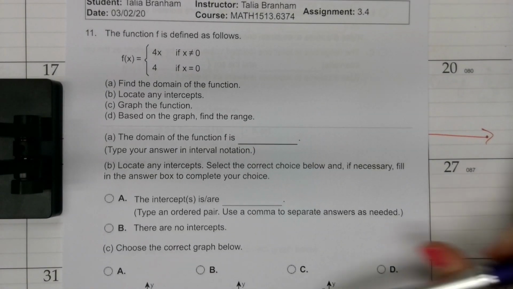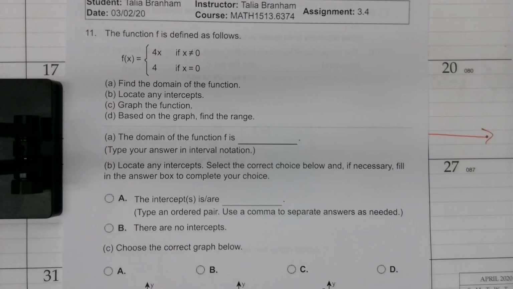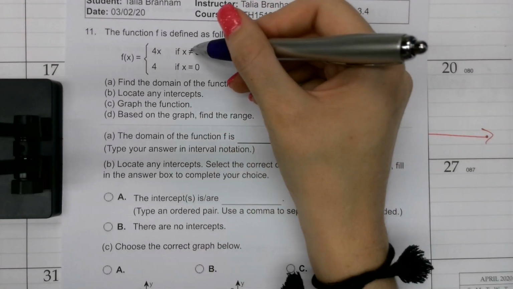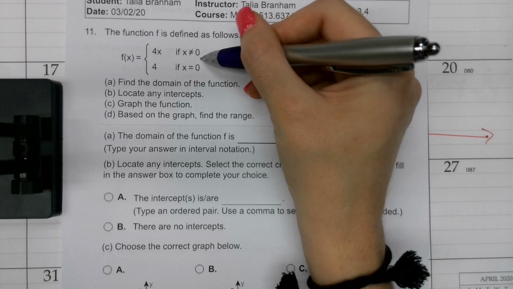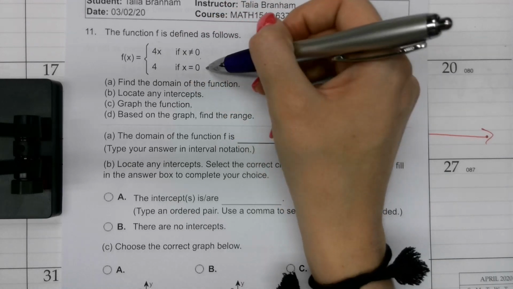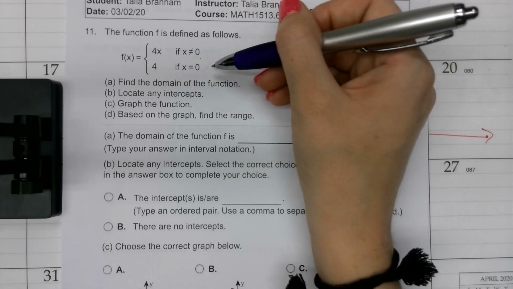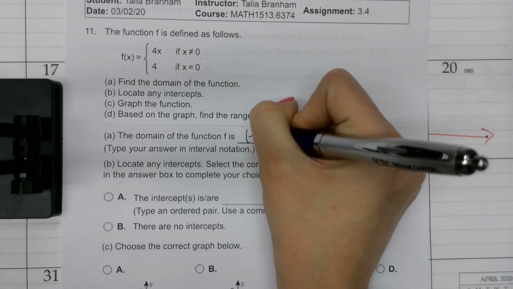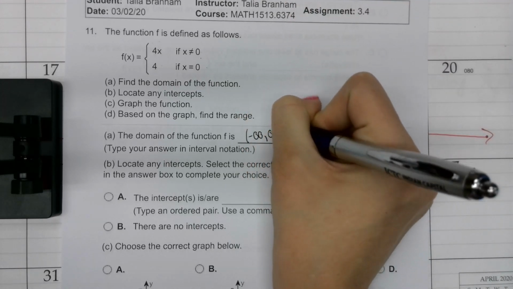So now then they have us find the domain of the function, locate any intercepts, graph the function, based on the graph, find the range. So the domain of the function, we have x not equal 0, so if x doesn't equal 0, we're using 4x. If it does equal 0, we're using 4. There's no restrictions listed here, so this one would be our negative infinity to infinity.